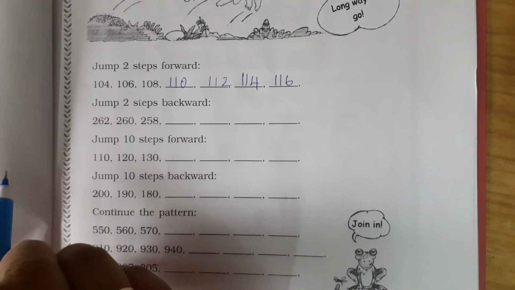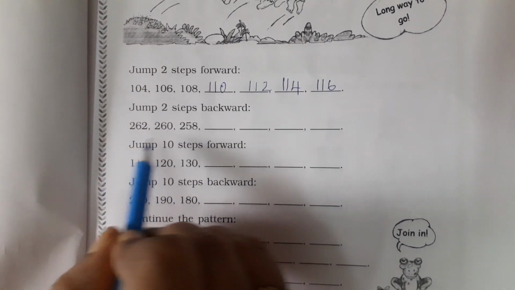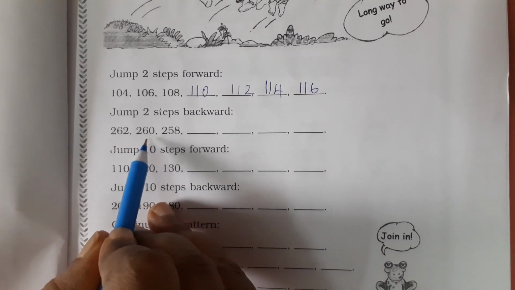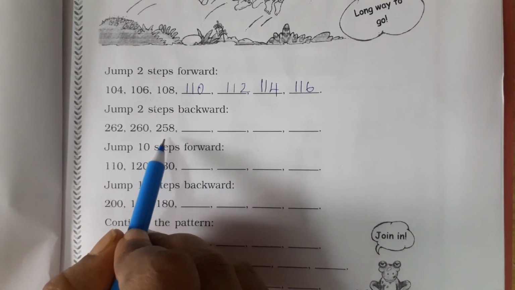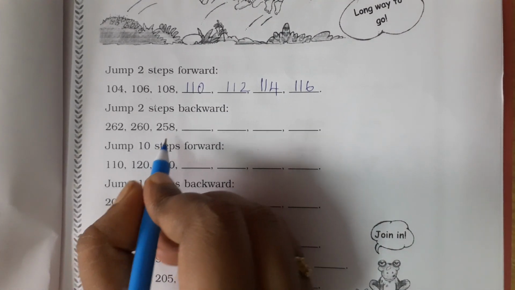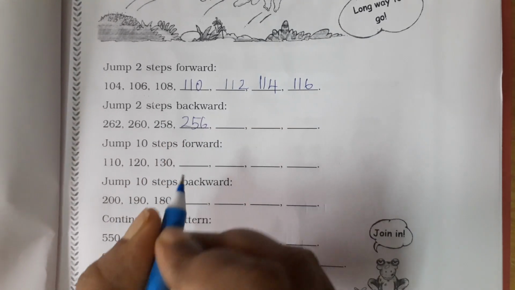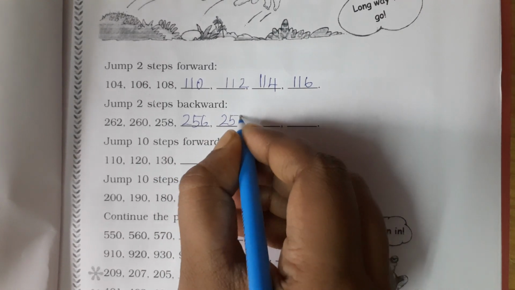Next, jump 2 steps backward. Jump 2 steps backward means you have to subtract 2 from this number. That is 262 minus 2 is 260. 260 minus 2 is 258. 258 minus 2 is 256. 256 minus 2 is 254.